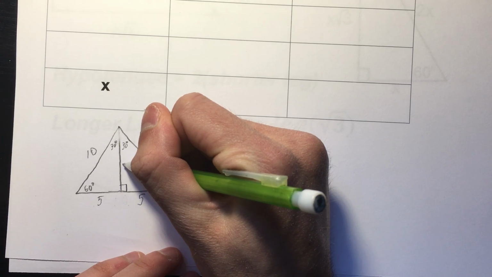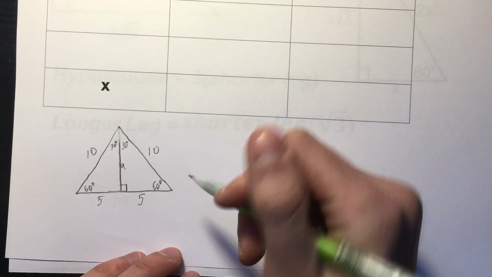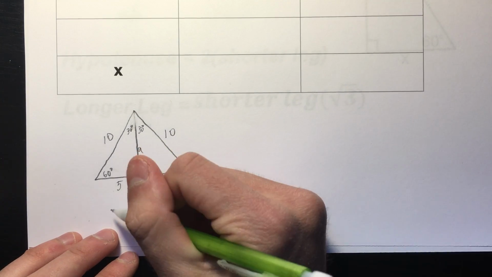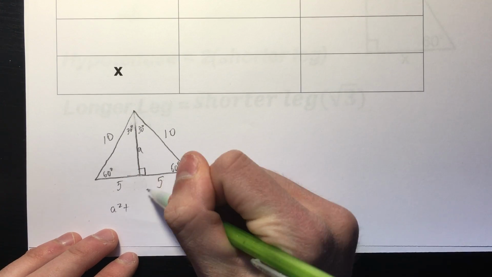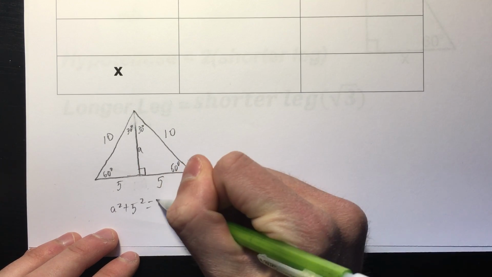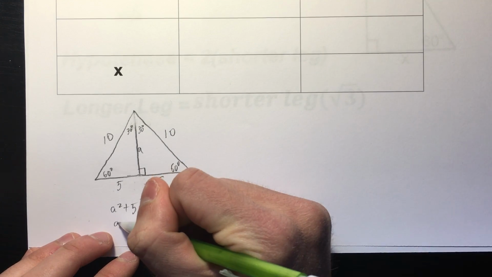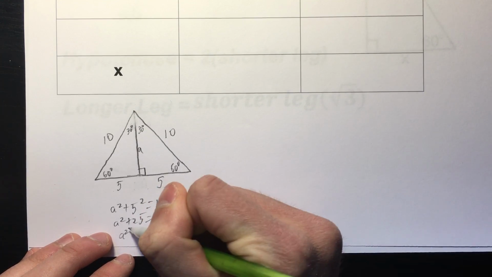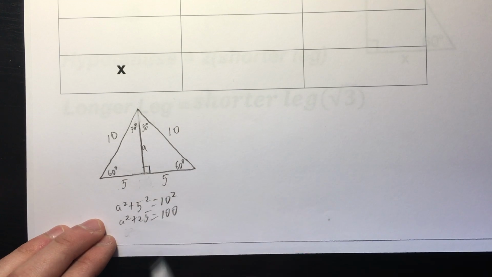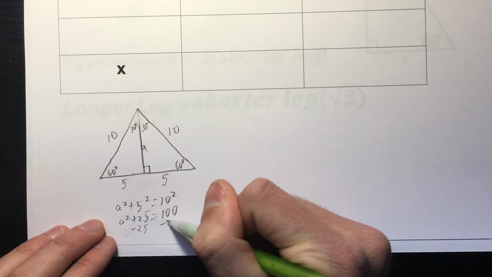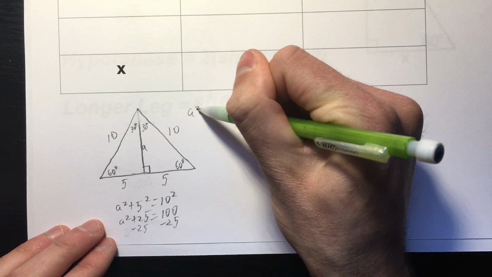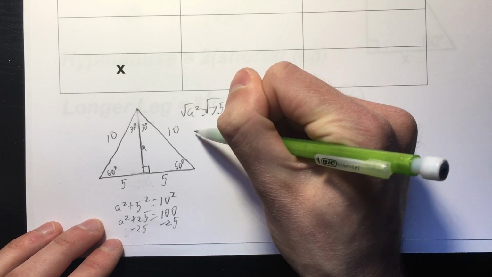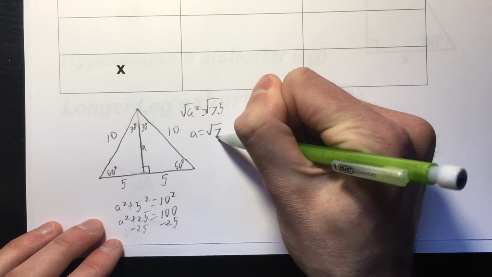So let's solve for, let's call this A. So how do we solve for A? Right, we're going to use the Pythagorean theorem. A squared plus 5 squared equals 10 squared. So we get A squared plus 25 equals 100. I'm going to subtract 25 from both sides, so we're left with A squared equals 75. And we take the square root of both sides, and we're left with A equals the square root of 75.